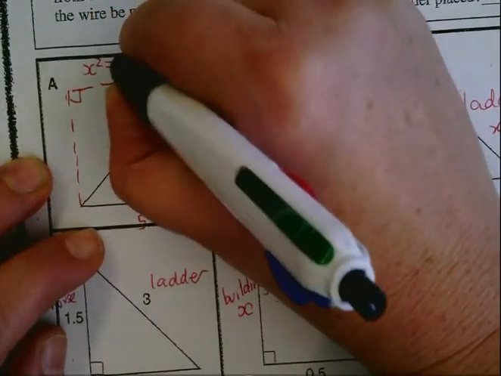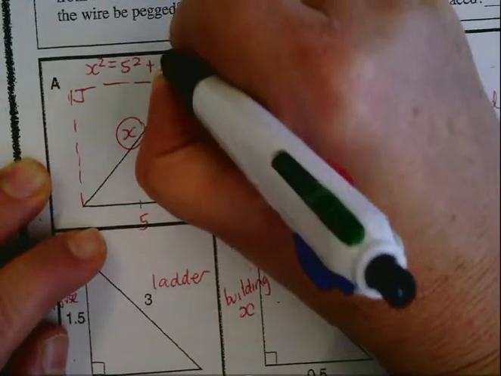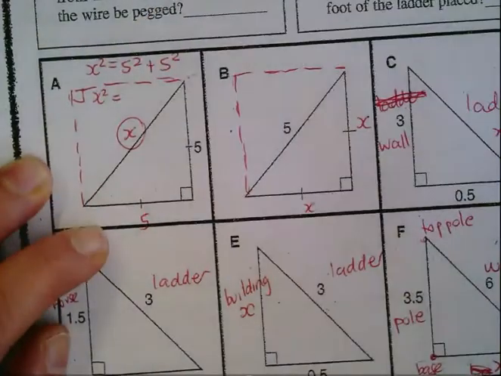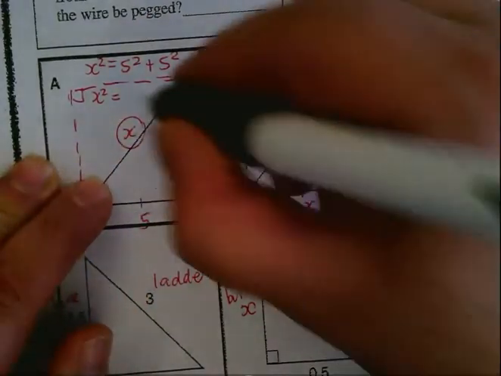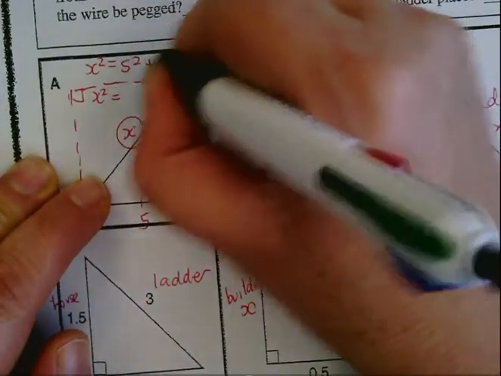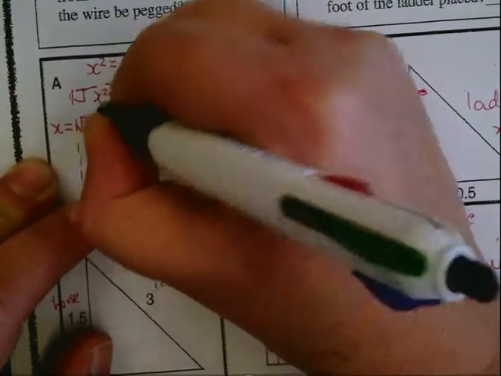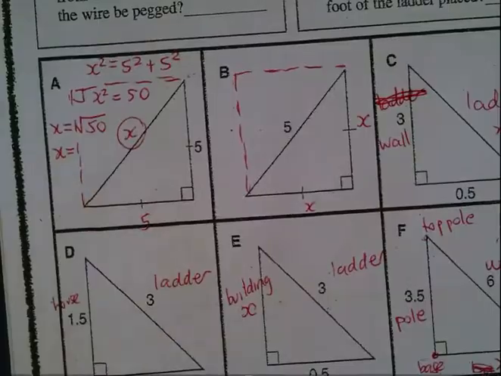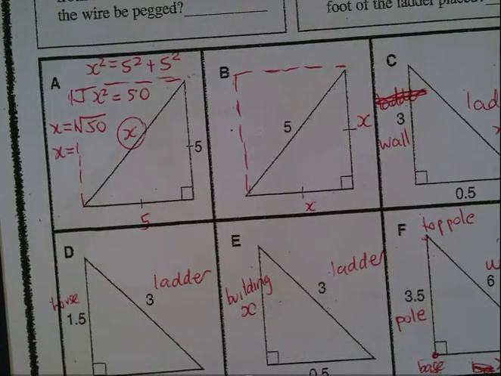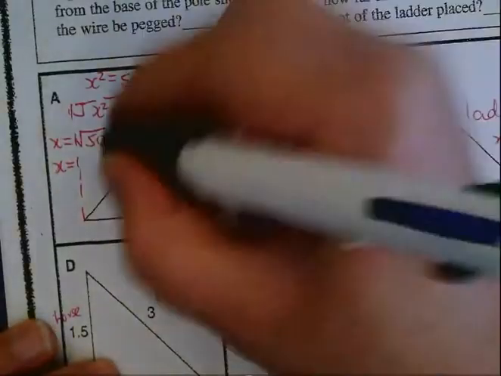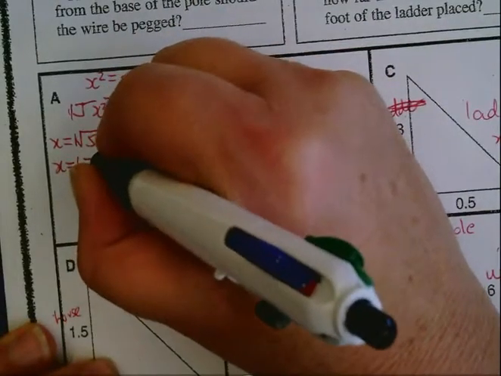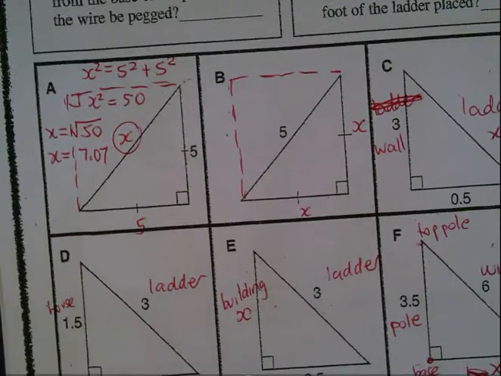X squared is 5 squared plus 5 squared. What's 5 squared plus 5 squared? 25 plus 25, 50. X is the square root of 50. So girls, what's the square root of 49? 7. So square root of 50 is 7.071. Square root of 50 is exact. They want 2 decimal places. 7.07 is 2 decimal places.